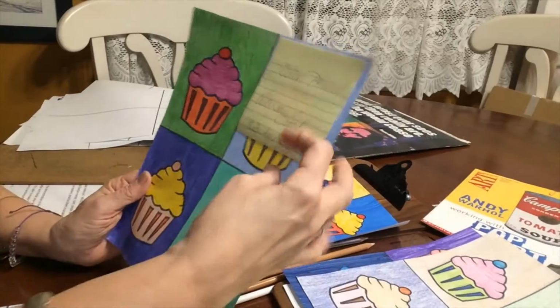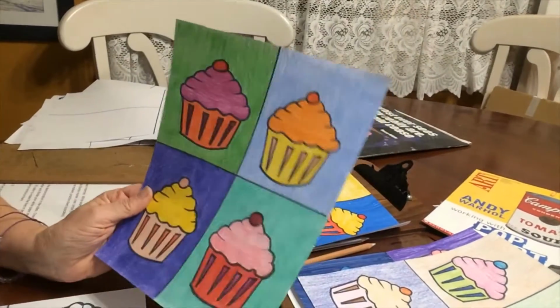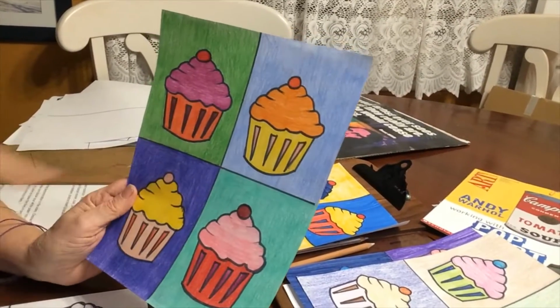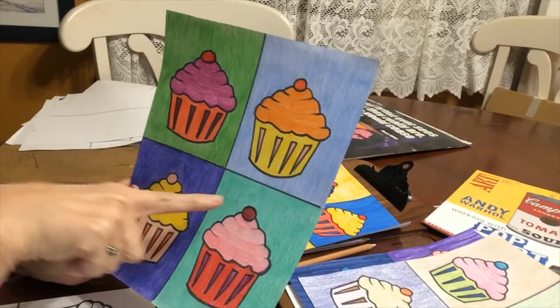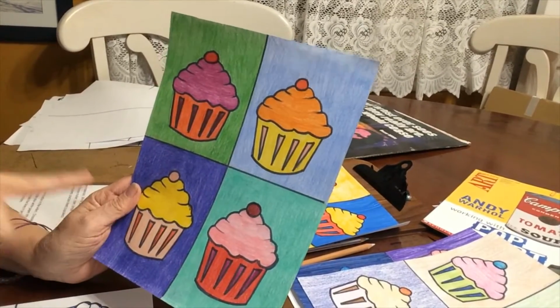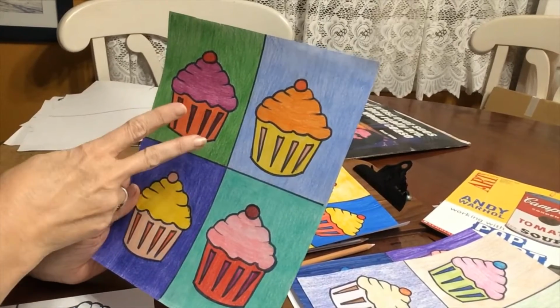Okay, here's an example of colored pencil. This is an example of warm versus cool. It happened that for my backgrounds, I used cool colors. You can see there's 2 different colors of green. Here's a purple and here's a blue. Now, the cupcake colors, I used warm colors to give it that contrast.